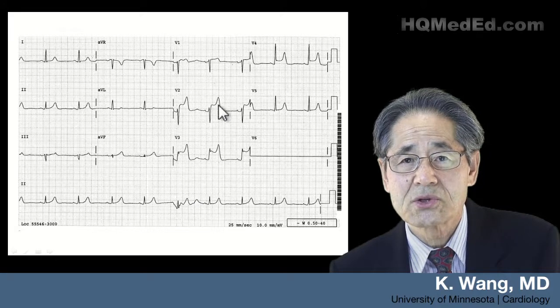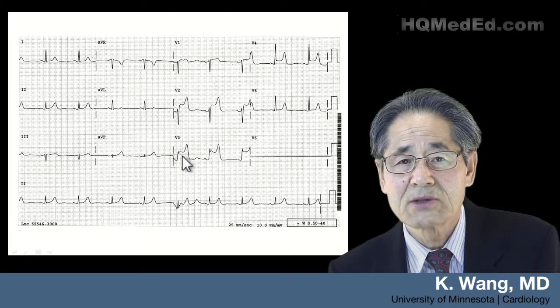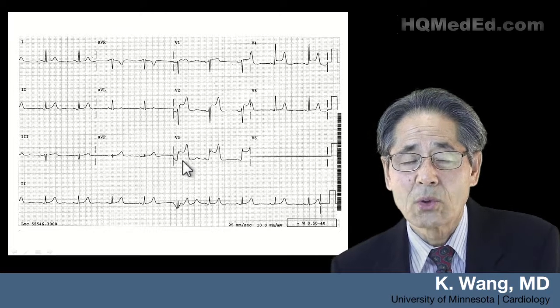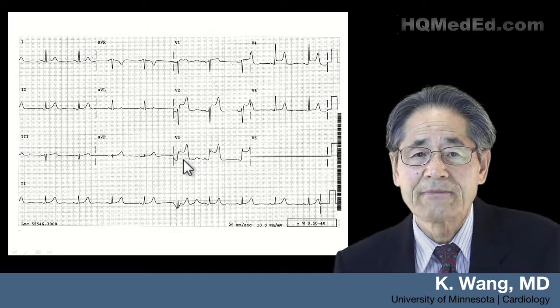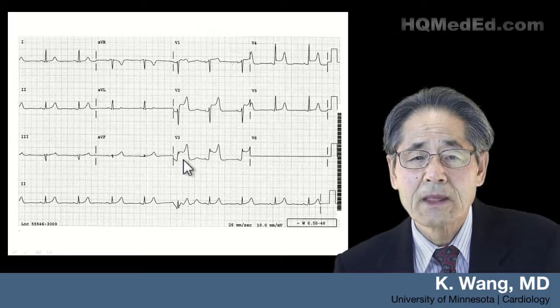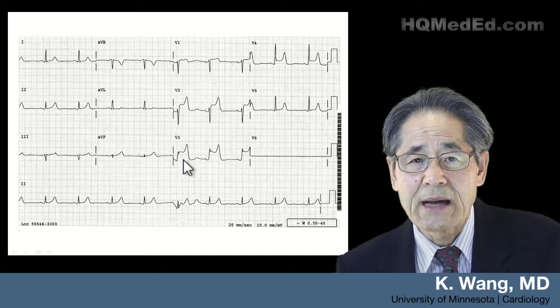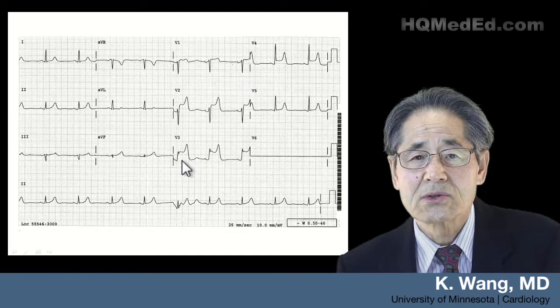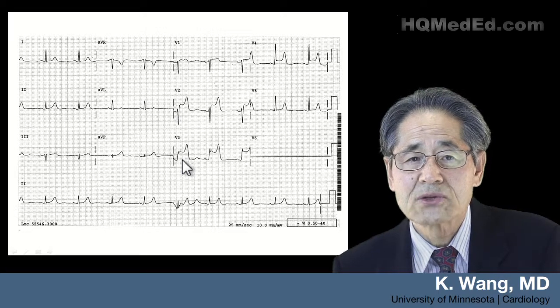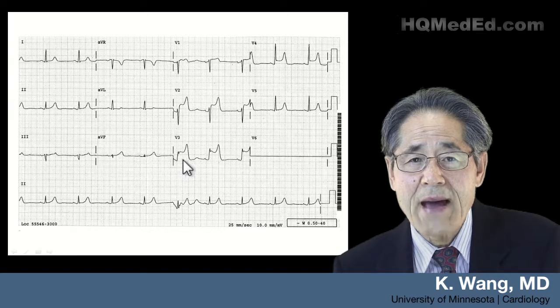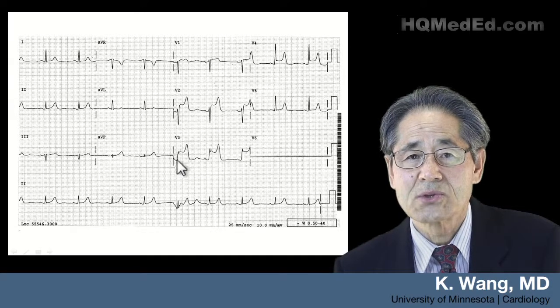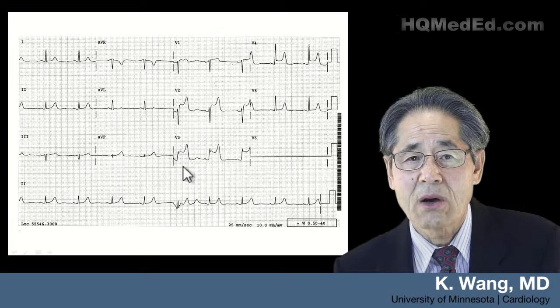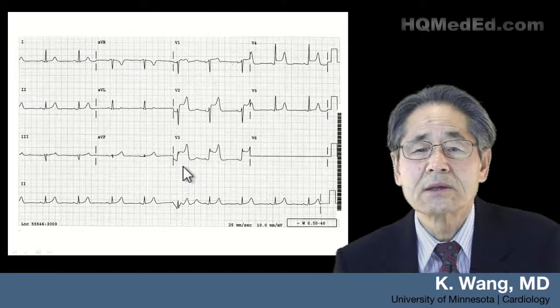This is a definite STEMI of the anterior wall, but the ST segment is not convex but concave. So what's my attitude about the convexity or concavity? I wouldn't say it's useless. I still make very good use of it, but in some cases it is not that useful. In some other cases, it doesn't matter because the findings for STEMI are so overwhelming that it doesn't matter whether it's concave or convex. So I still make good use of it.